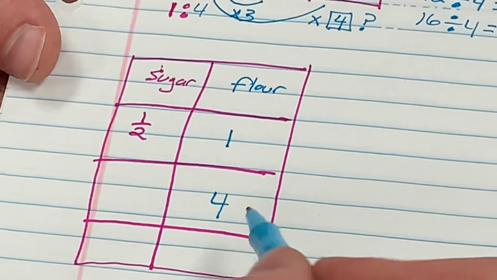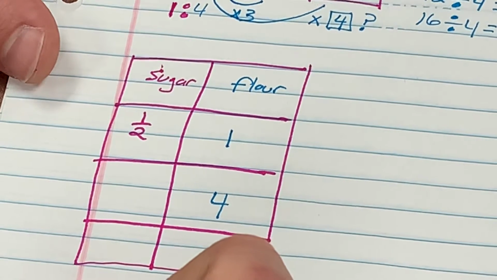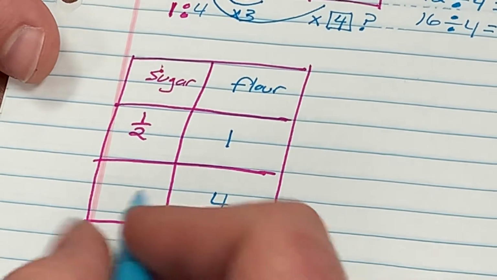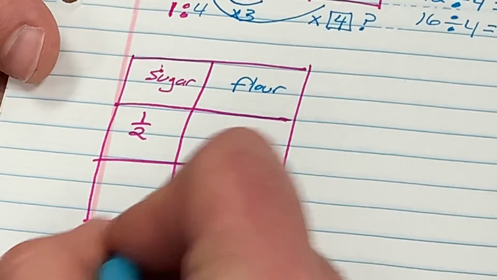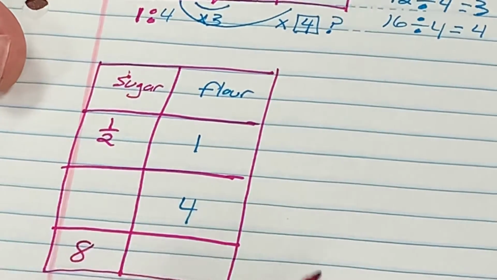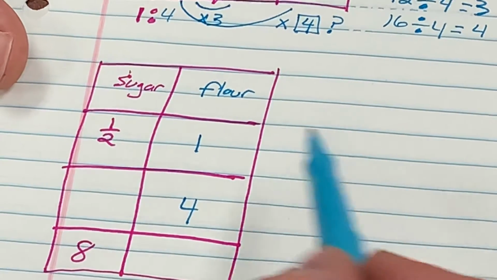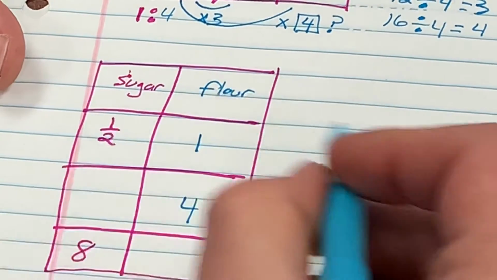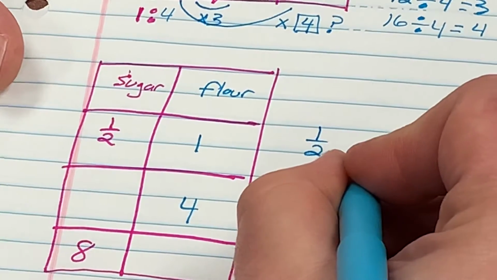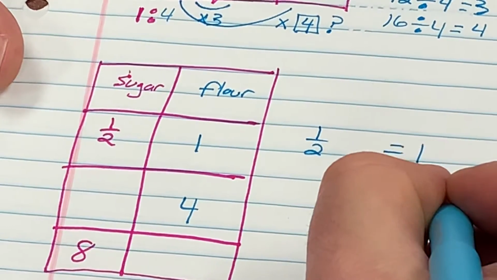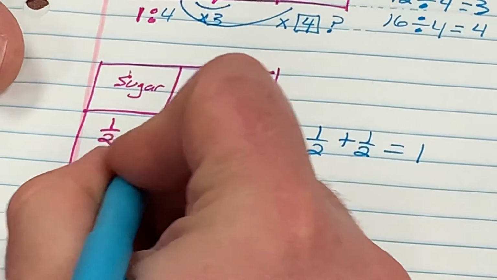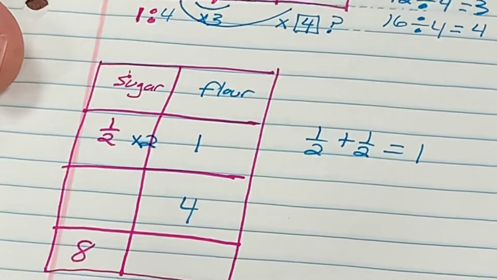All right. So from this point here, I need to add a value down here. How about we make this 8? So we're going to have 8 cups of sugar. So we're going to have quite a bit of flour. So we can either use our relational thinking and say, well, for every half cup, I need 1 cup of this. So how many 1/2s do I need to add up to make 1 whole? Well, I know that I need 2 1/2s to make a whole. So I'm really just multiplying this by 2.